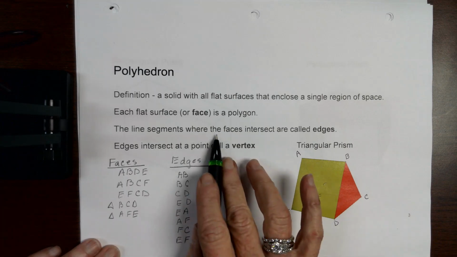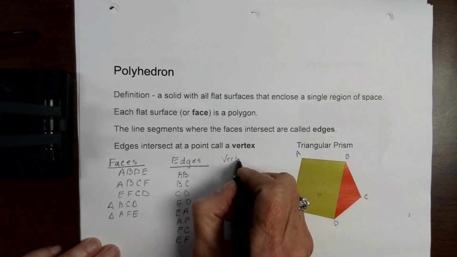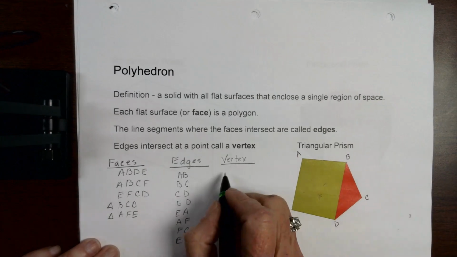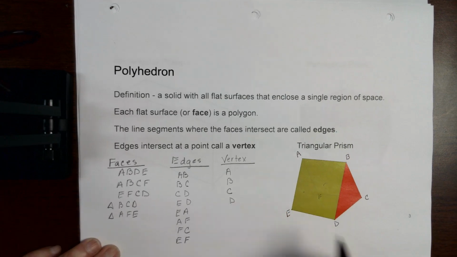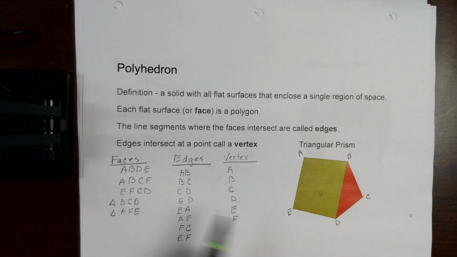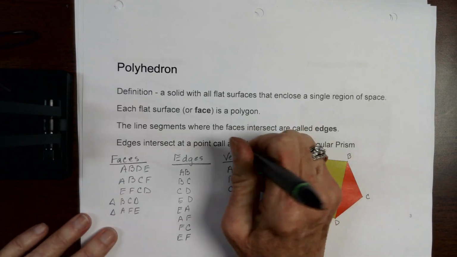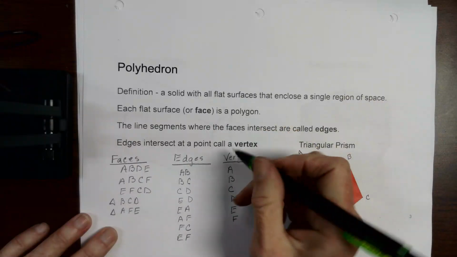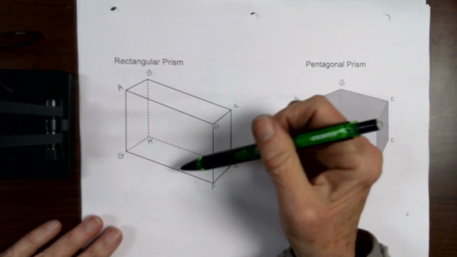Okay, then you have vertices. Now the vertices, or the vertex, is basically your point. So it's all your letters: A, B, C, D, E, and F. So that would be naming all the faces, edges, and the vertices. The vertex is the singular term. We'll go ahead and change that to vertices of this triangular prism. A rectangular prism means the base is a rectangle.